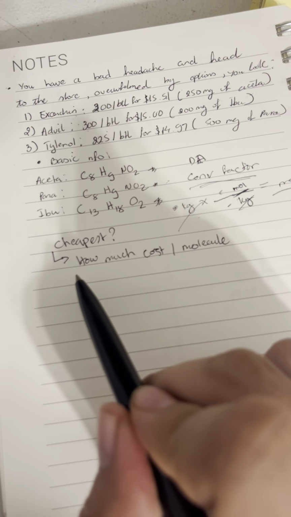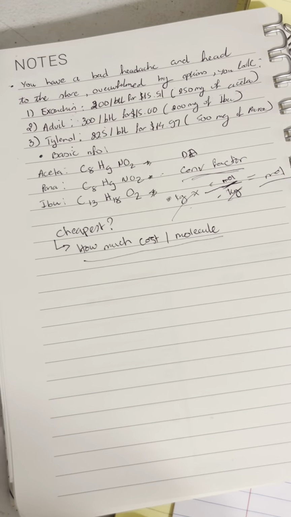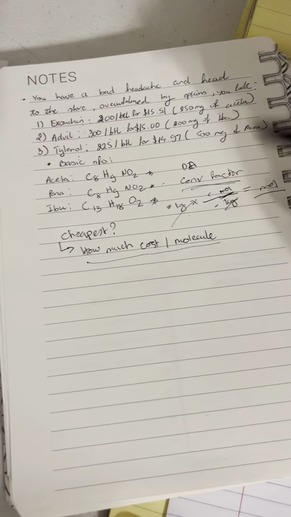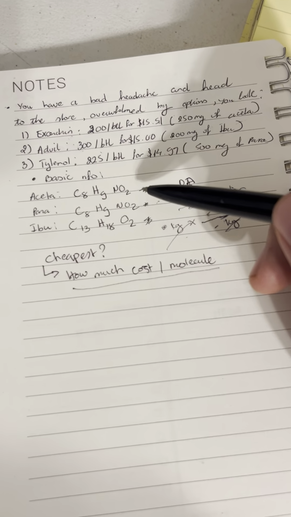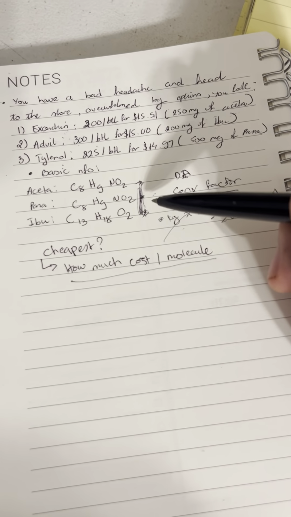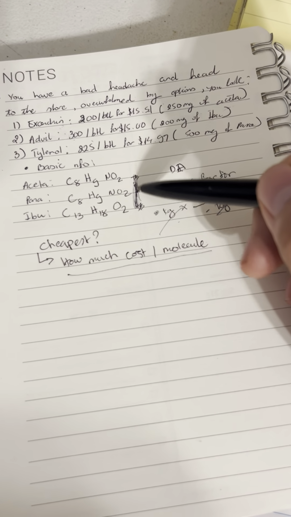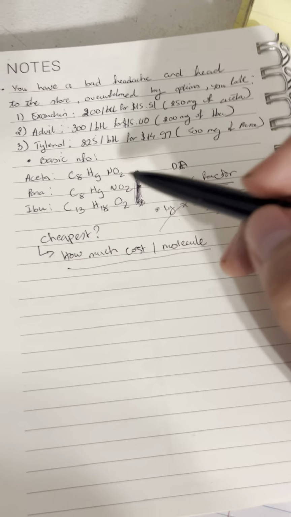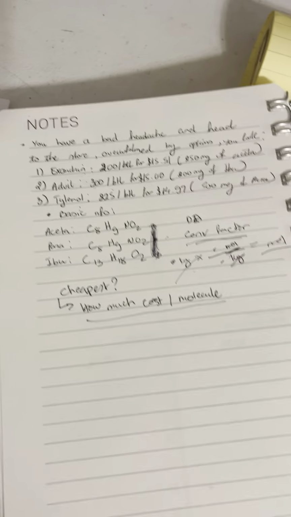Okay, that's that. And so how I want to solve it, and it's good too that the basic info for the molecules are provided. I don't think I'll be needing them today. I'll probably need them later, but yes, so that's good that it was provided.